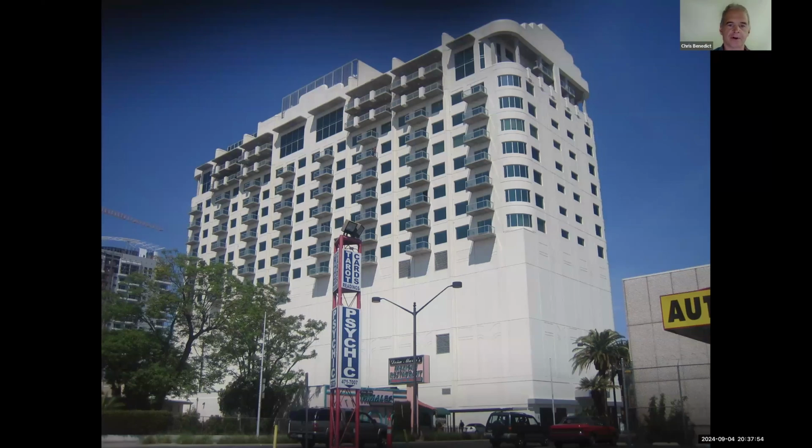This is an apartment house in Las Vegas. The guy who made the drawings for my book, his wife was a ballet dancer. She got a job in a show, so I was going to Las Vegas a lot. And I took this photo.